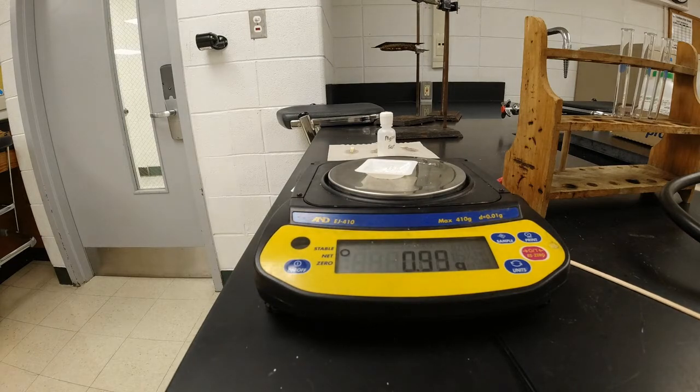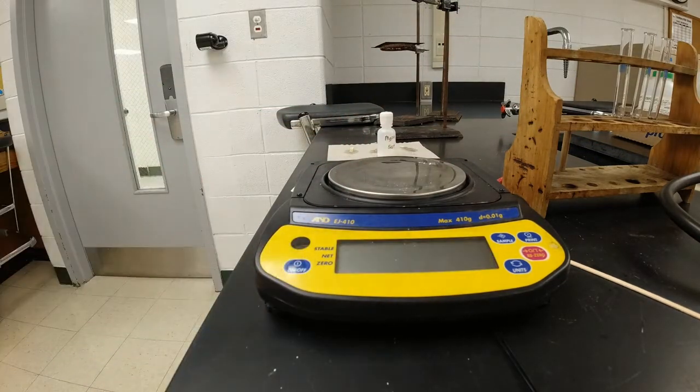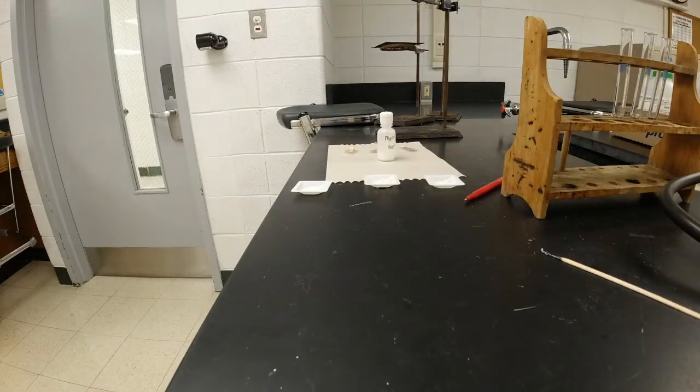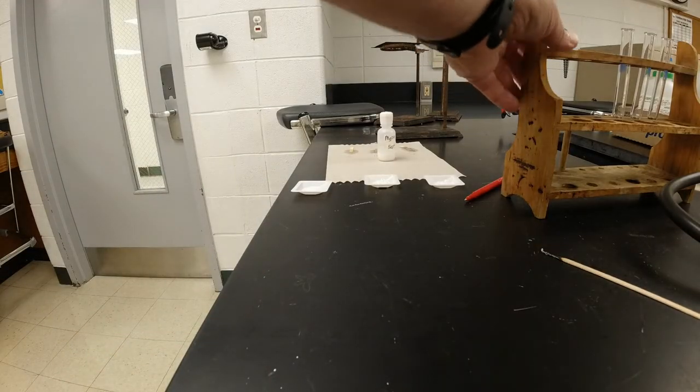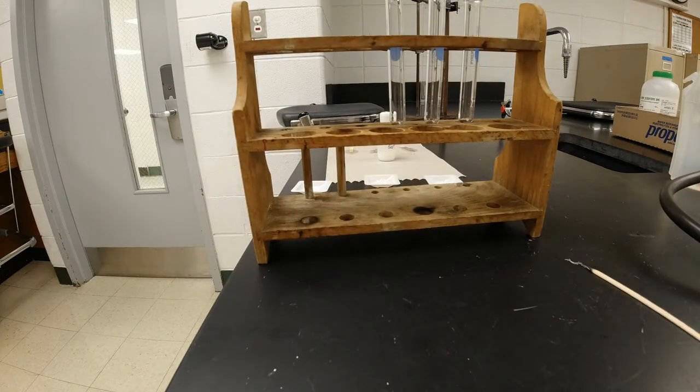Just a bit more. All right, so there's 1 gram of the barium sulfate. I'm done. And then what I'm going to do is I'm going to put those powders in each one of these test tubes here.